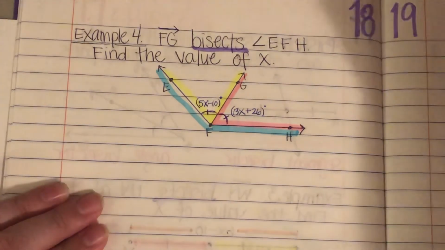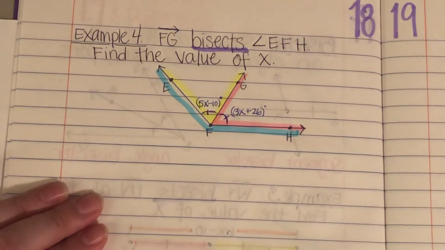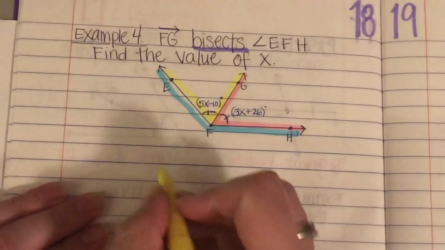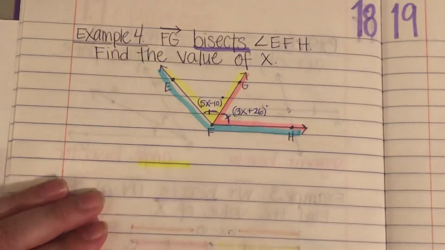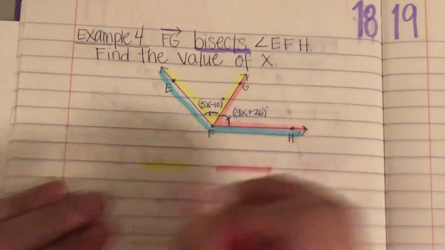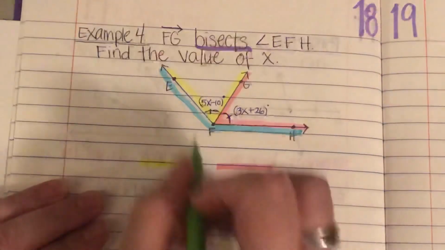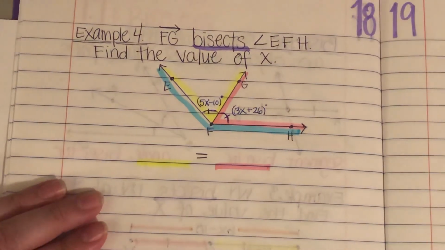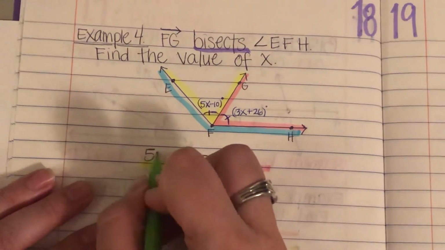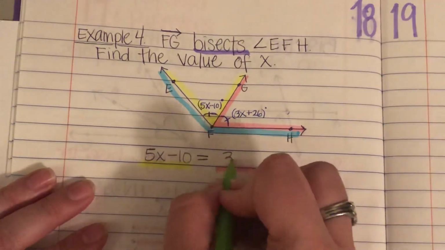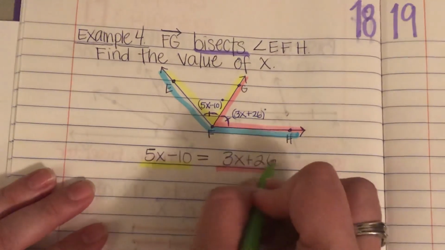Why is the blue angle not there? Because you don't need it for this one. In this case, because of the word bisect, I only need the yellow and the pink. And the word bisect says they are equal, okay? The word bisect kind of supersedes the angle addition rule. It says don't use the rule, use me. 5x minus 10 equals 3x plus 26.